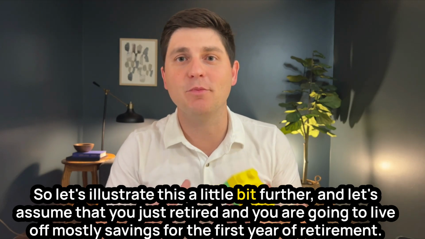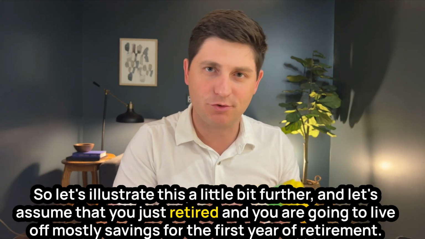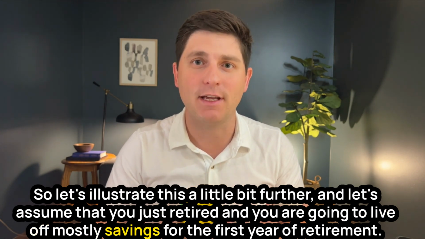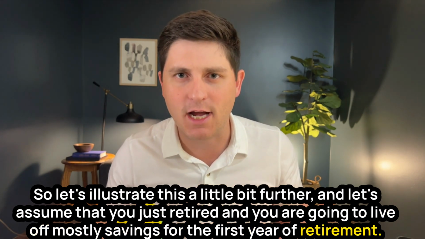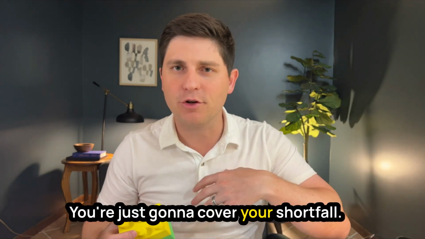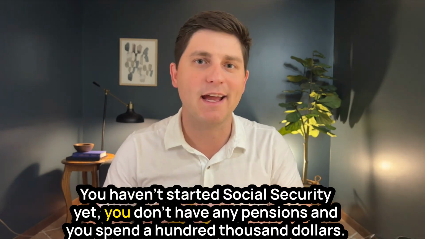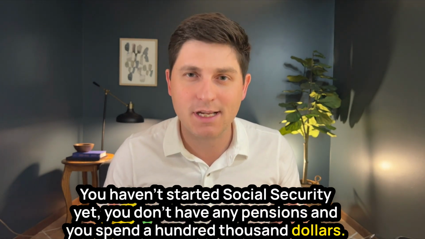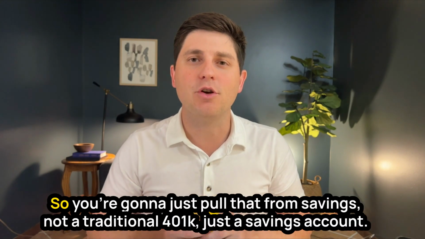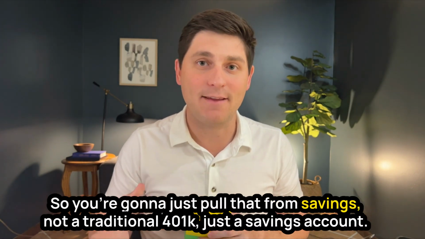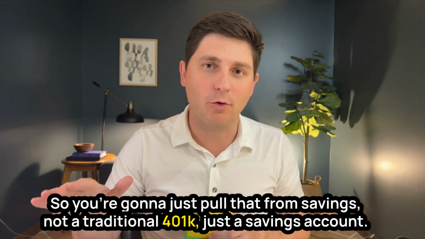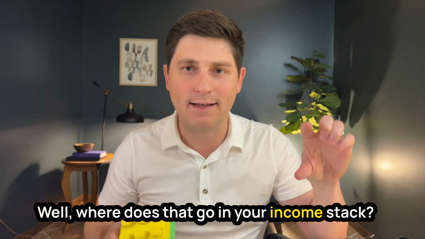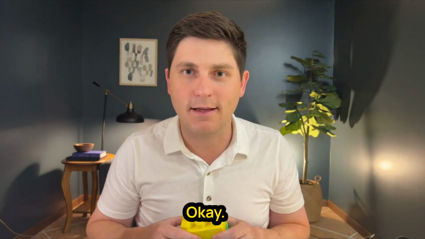So let's illustrate this a little bit further, and let's assume that you just retired and you are going to live off mostly savings for the first year of retirement. You're just going to cover your shortfall. You haven't started Social Security yet. You don't have any pensions, and you spend $100,000 that you need for your lifestyle. So you're just going to pull that from savings, not a traditional 401k, just a savings account. Well, where does that go in your income stack? It doesn't. It's not taxable.